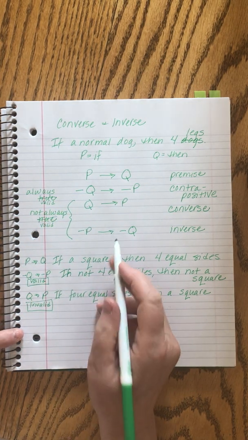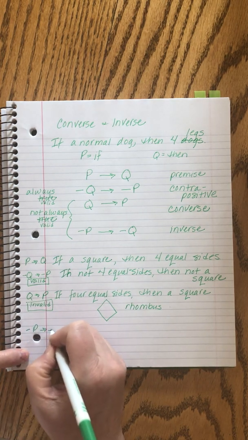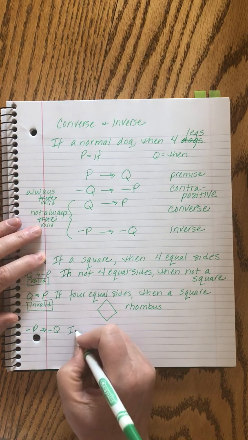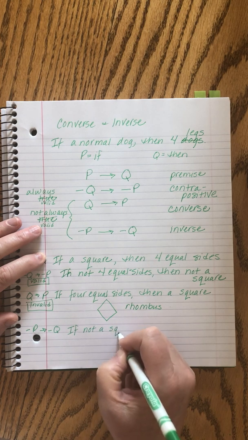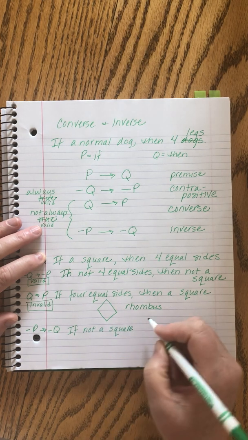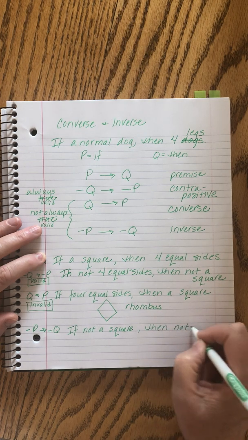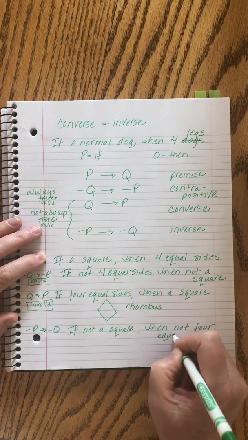Okay, and then let's experiment with the last one. Not P leads to not Q. And so we're saying if not a square, then not 4 equal sides.